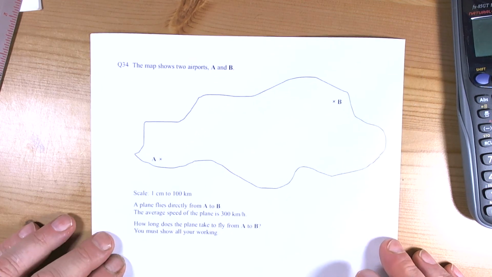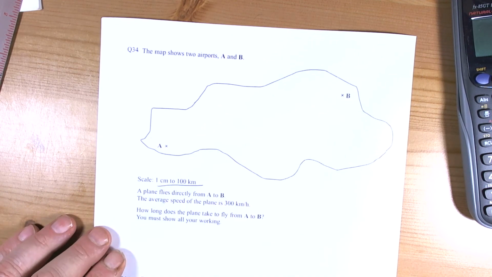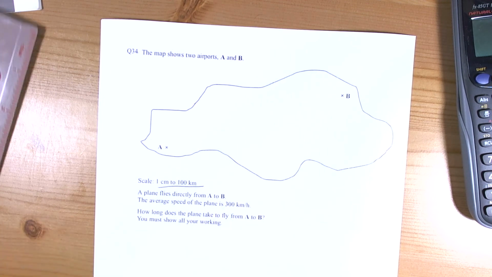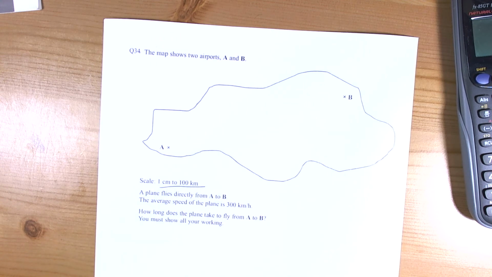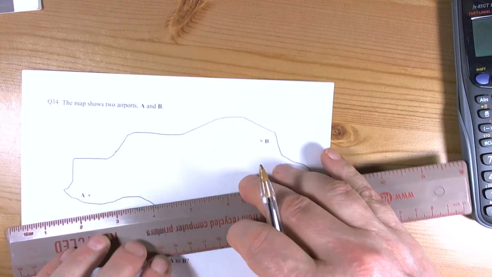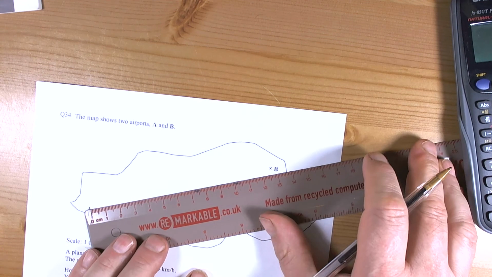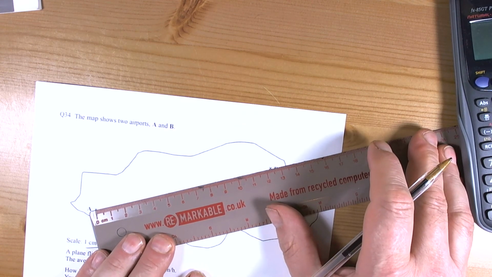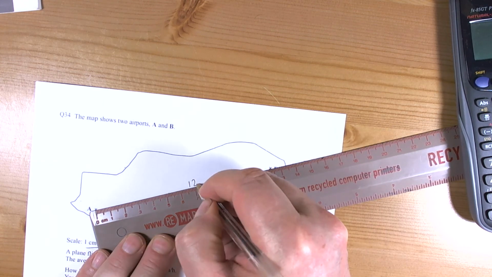Okay, so this question is talking about scales. That means it's accurate, so we can use rulers and compasses and things. It says a plane flies directly from A to B, so that's going to be a straight line, and it wants you to work out the time. How long does it take? So we can see that it's accurate, so we can measure that. 12.3 centimeters.